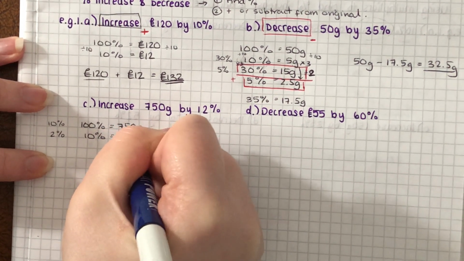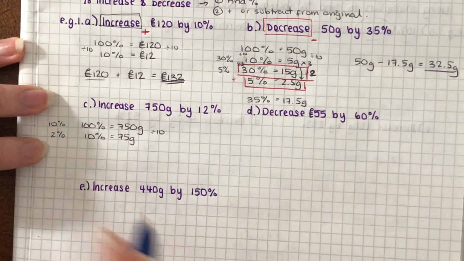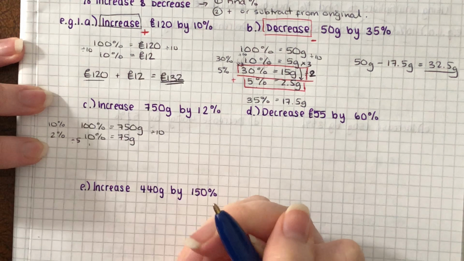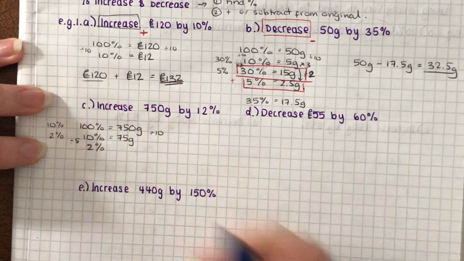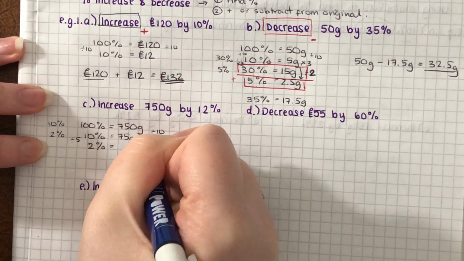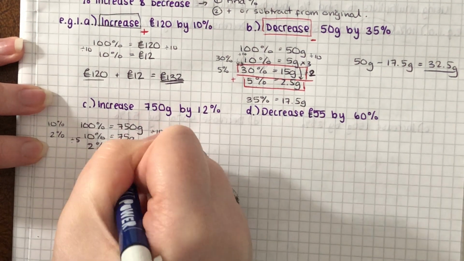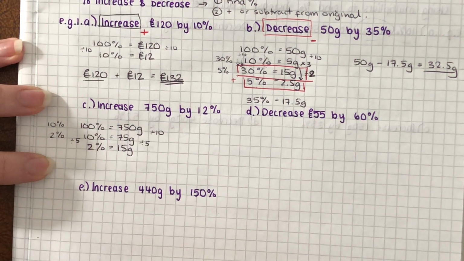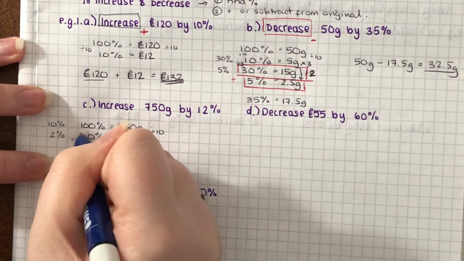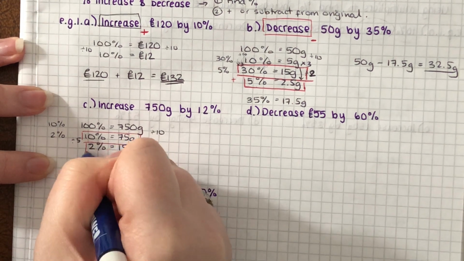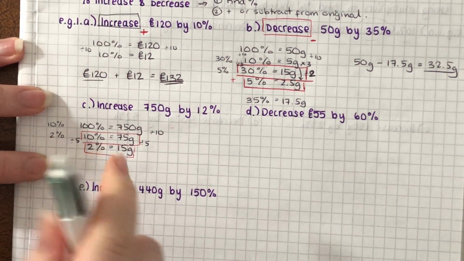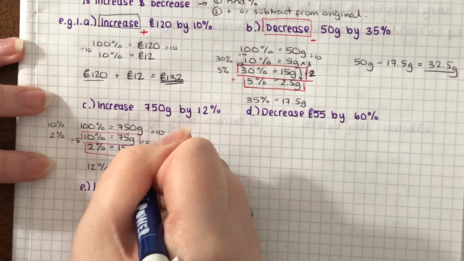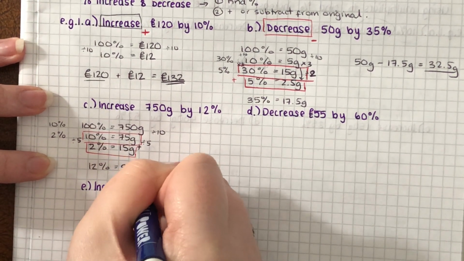So 75. We can go straight from 10 to 2, because if we divided 10 by 5, that would give us 2%, which means if I do the same thing to the other side, divide that by 5, which is 15 grams. Okay, so we wanted the 10 and we wanted the 2, because them 10 and 2 added together makes 12. So 12% will be those two added together, which is 90 grams.